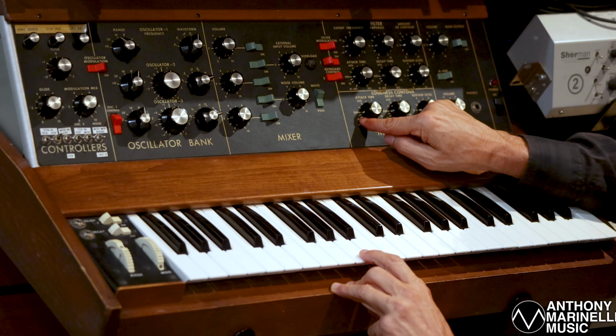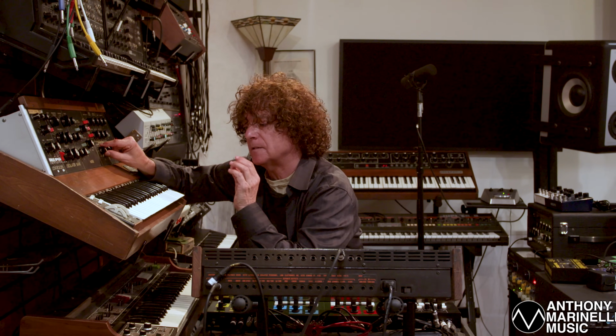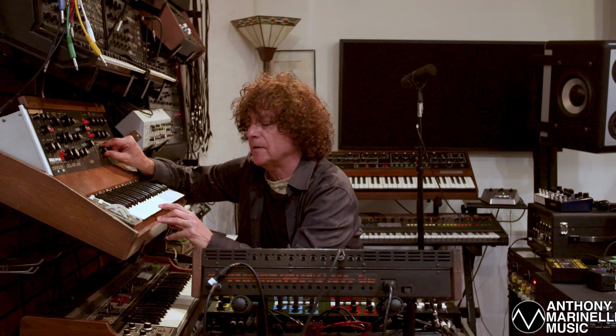I have a little bit of attack time in the VCA, it takes a little bit of the attack off, but it just gives it a little shape on the front, but I'll let you hear it without that shape.